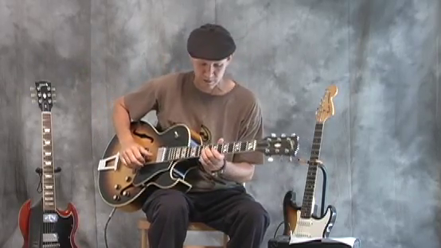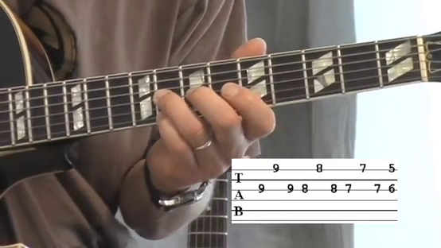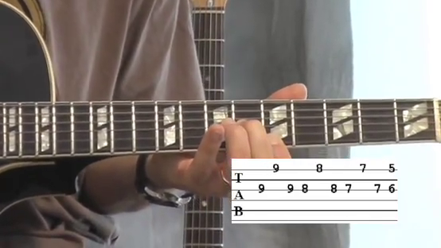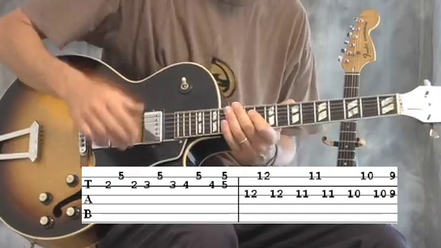Everybody's heard this in music. It sounds like this. That's probably the most common turnaround sound that you hear. Well, there's a whole bunch of those.